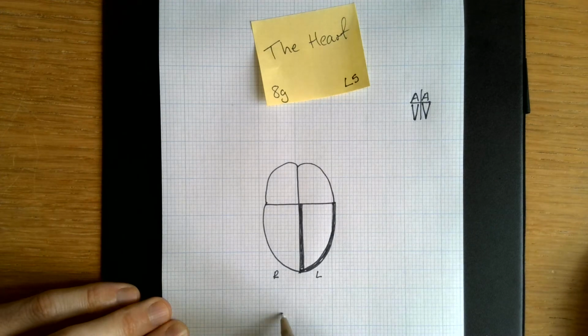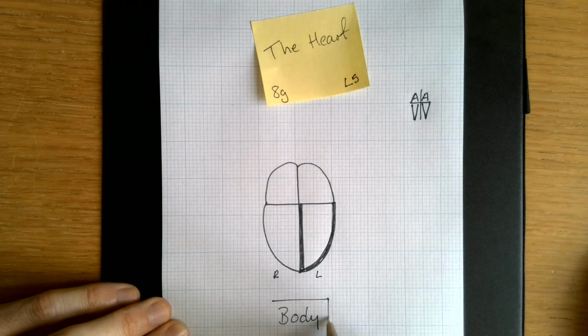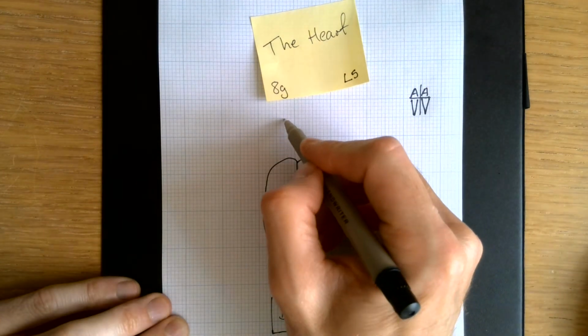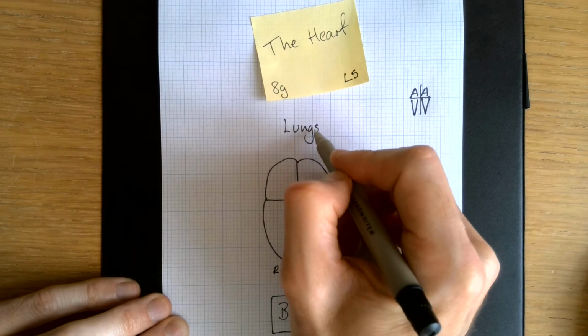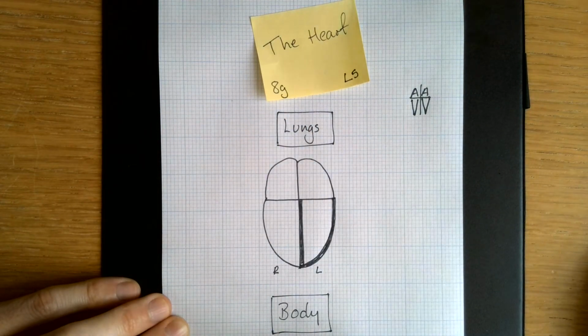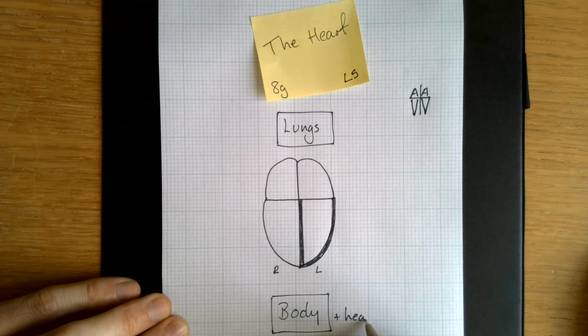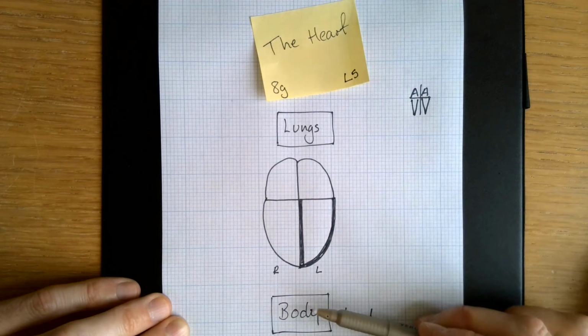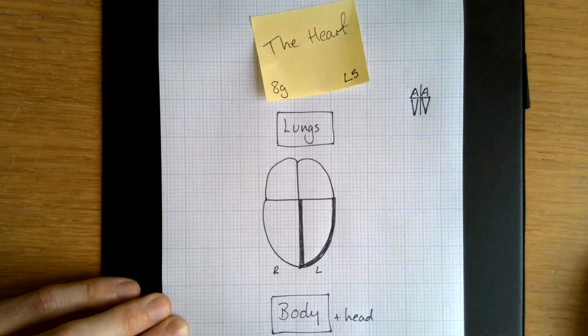Two of the main features we're going to look at to try and explain how the blood travels around the body. So we need a box to represent the body, and we also want a box to represent the lungs as well. So these are the two main areas that we're going to focus on. So when we say the body, we talk about the whole body, so that includes the head as well. So just because I've drawn it at the bottom of the page doesn't mean that the blood moves from the heart downwards all the time. The blood's going to every single part of the body.